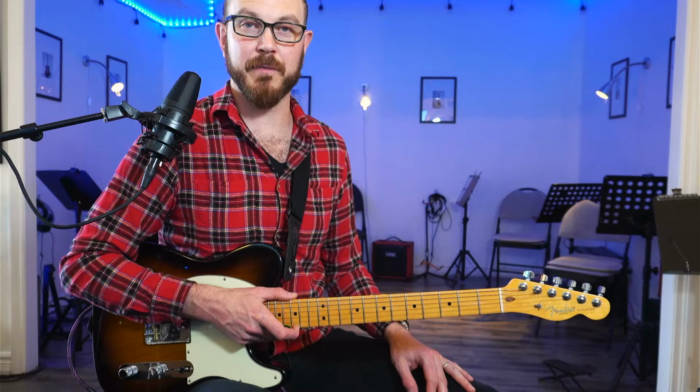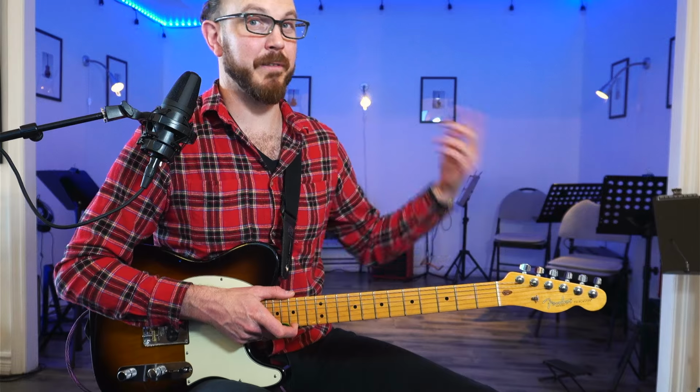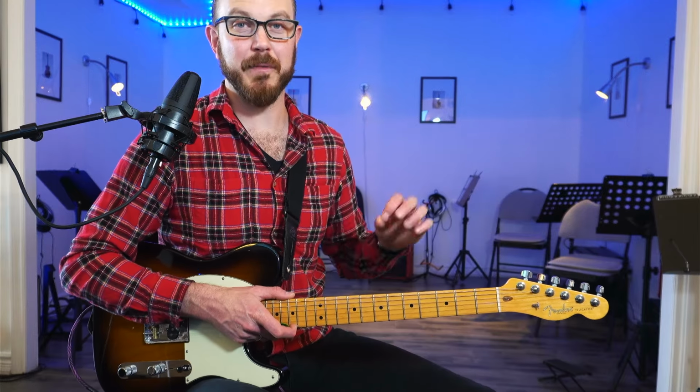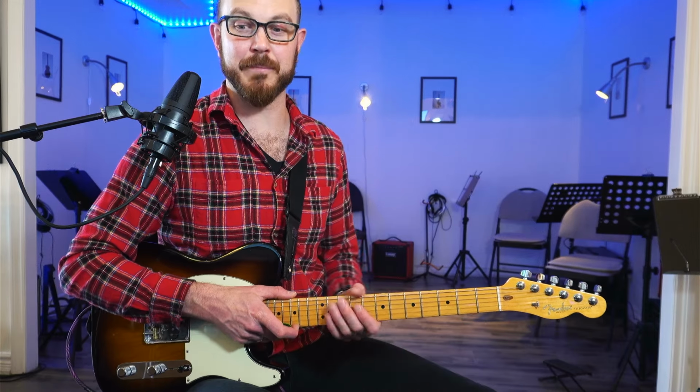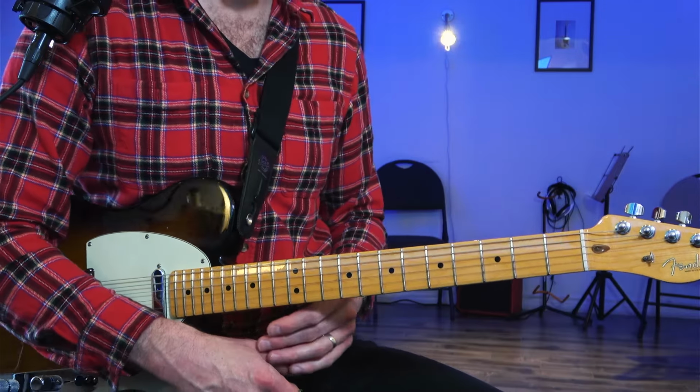Now, the way we're going to do this here is we're going to make it function like what we'll call a third interval. So if you've done this kind of stuff before and you understand theory, we're making this function like a third, but an inverted third. But if you don't know what I'm talking about there, just ignore that. Let's just dive right in and actually talk about how we're going to play through this.